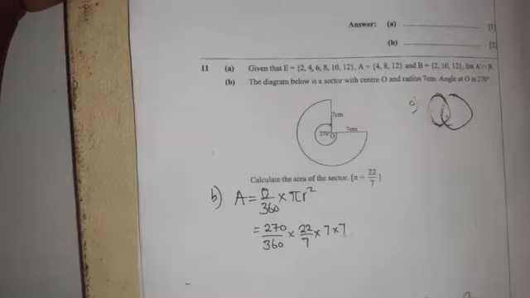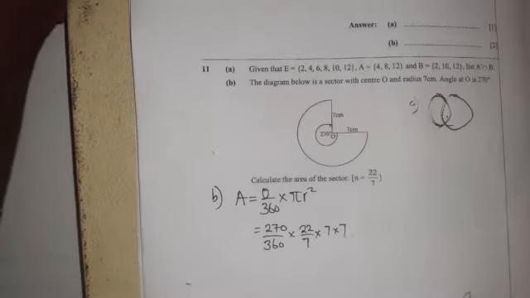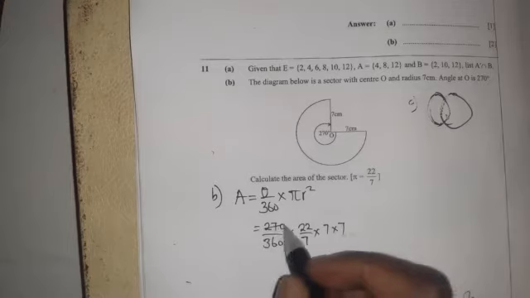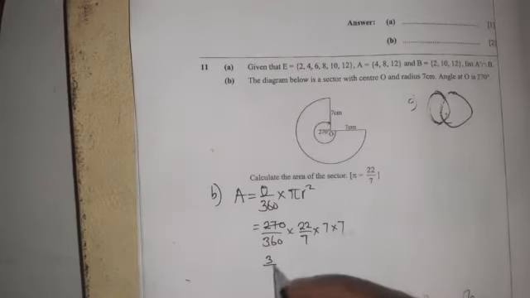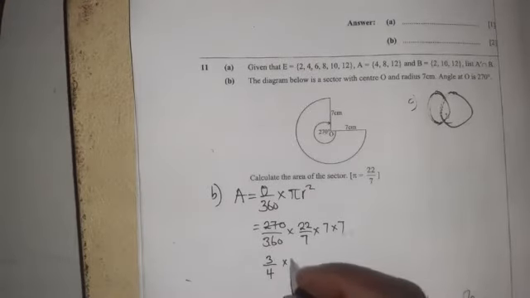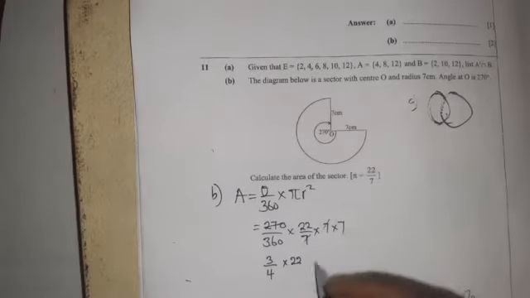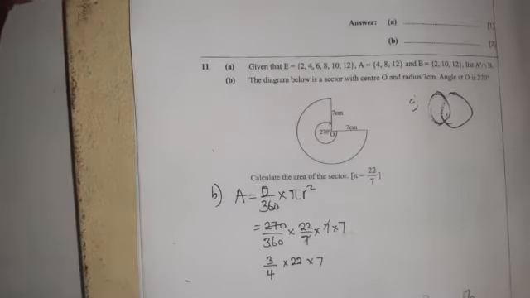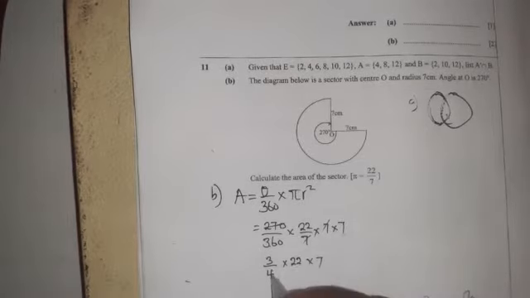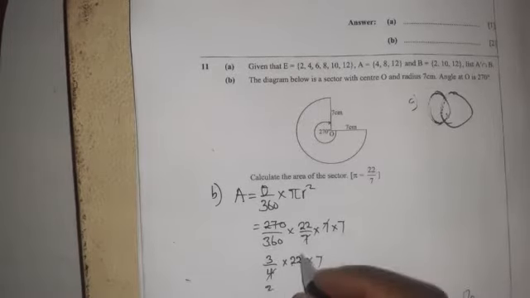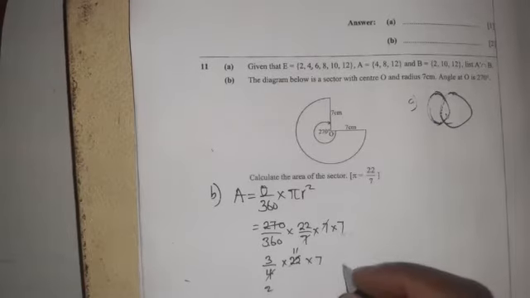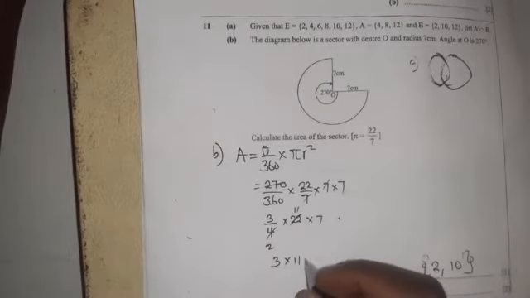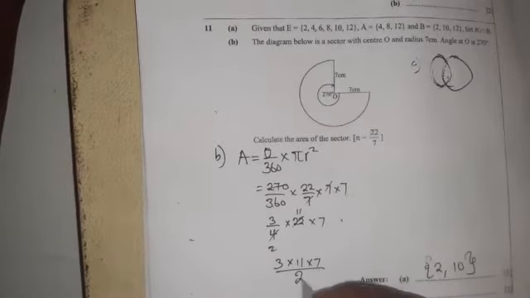So at this point then we can simplify this. How do we simplify? 90 here, it's 3. 90 here, it's 4. Multiplied by 22. This 7 and that one, so we have 7. Are we together? Then 2 here, it's 2. 2 here, it's 11. So we have 3 multiplied by 11 multiplied by 7 over 2. Okay?